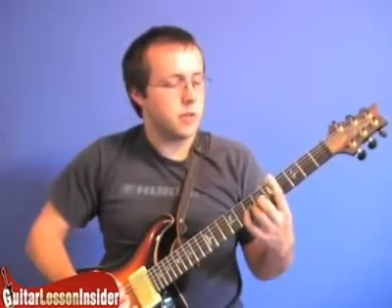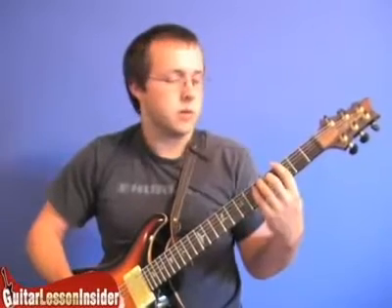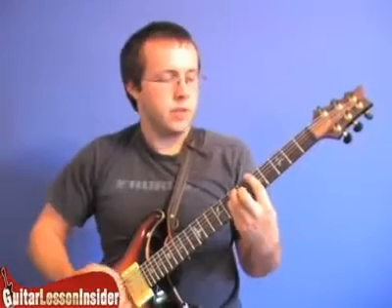So whatever your lowest note is on your power chord is going to be the name of the chord. So G, A flat, A. And those are just the notes that we're playing on the lowest string.